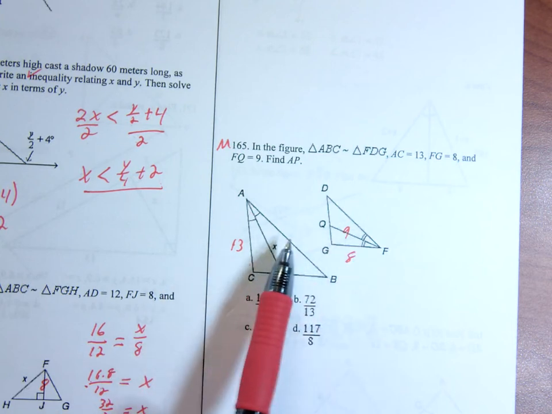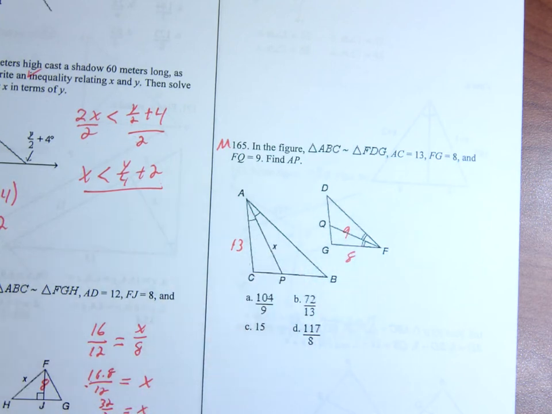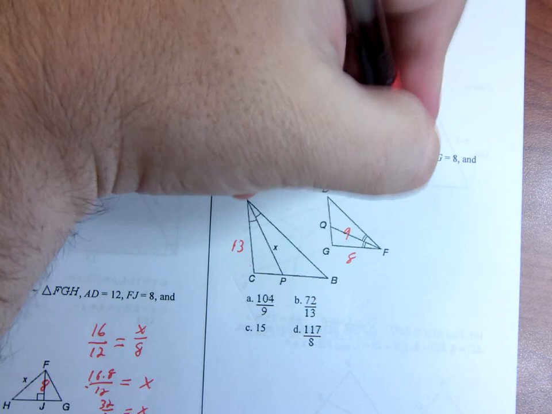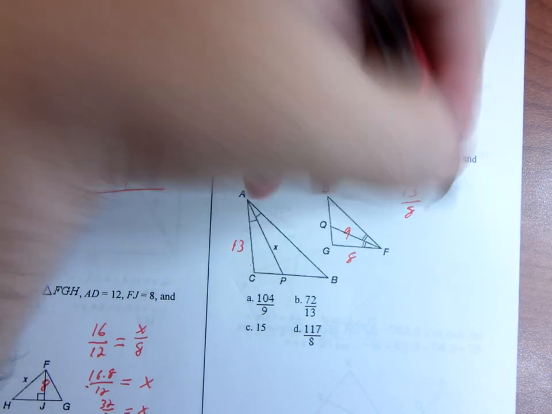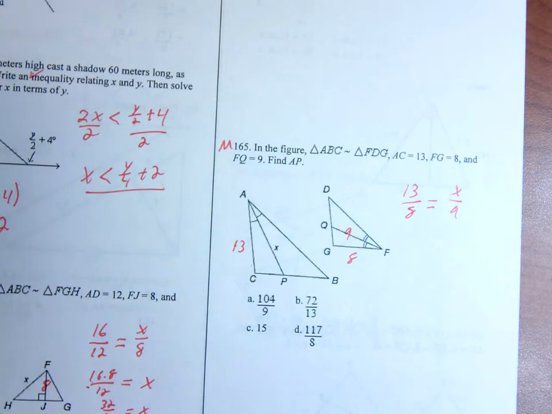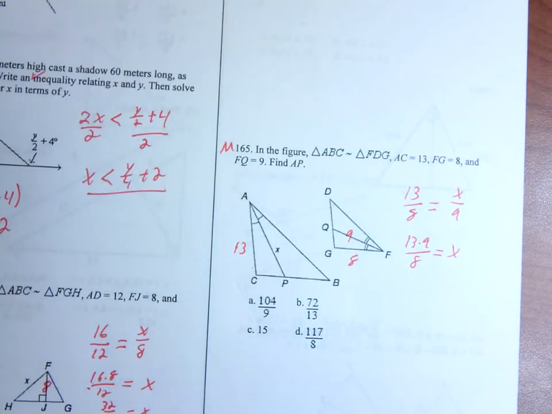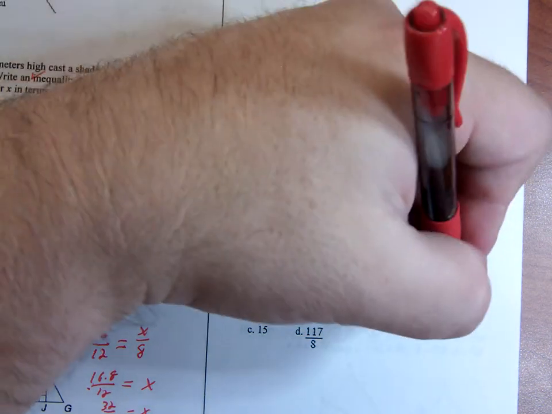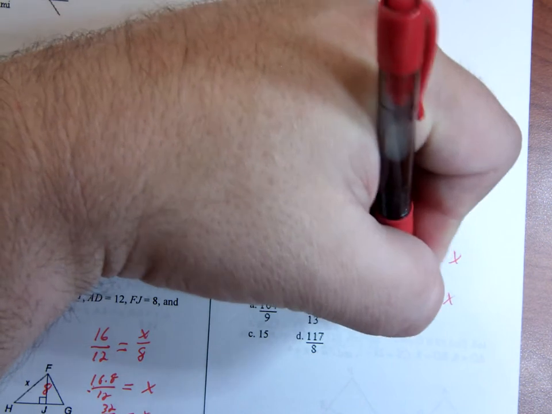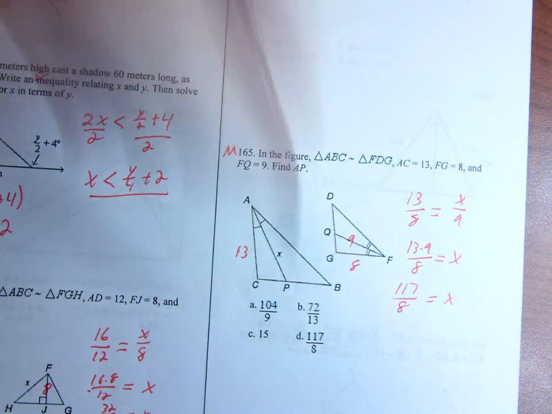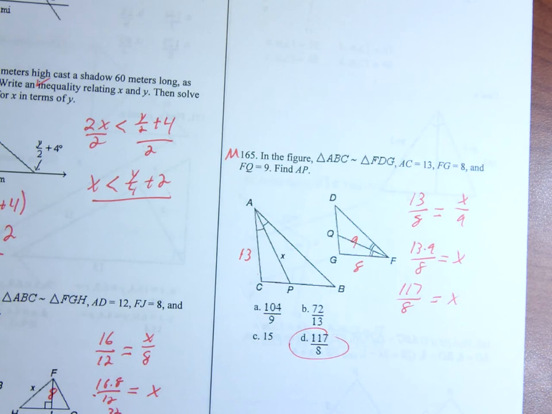Those two compare to each other, and then the angle bisectors compare to each other. What's my proportion going to be? Okay, 13 over 8, you said? Yeah. Okay, equals x over 9? All right, excellent. Cross multiply and solve. So 13 times 9 over 8 equals x. I don't think that simplifies. That's 117 over 8. So, because they wanted AP, AP is the same as x.